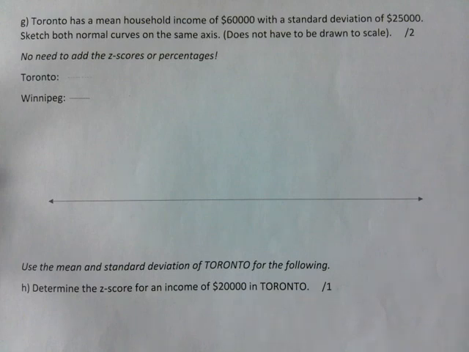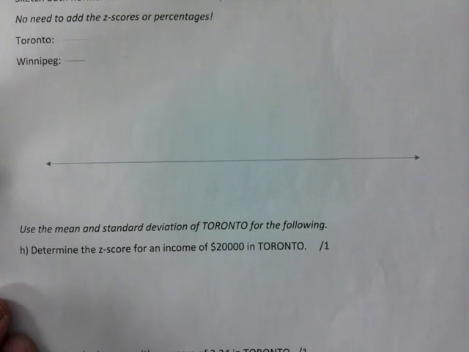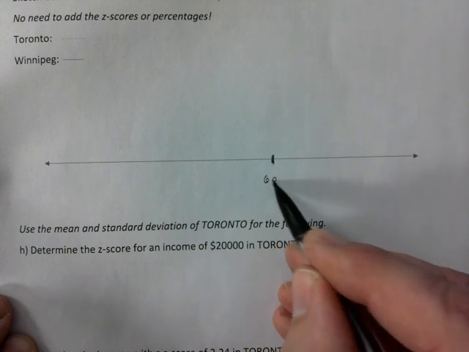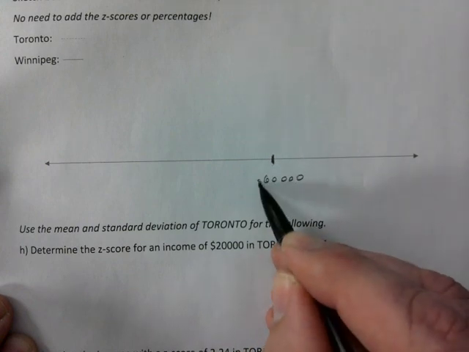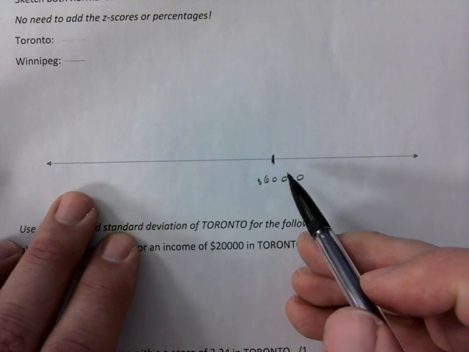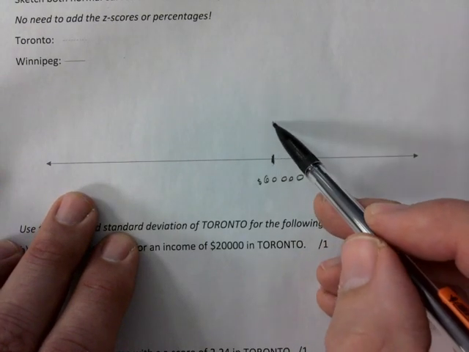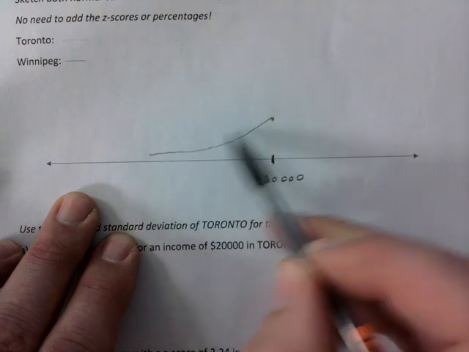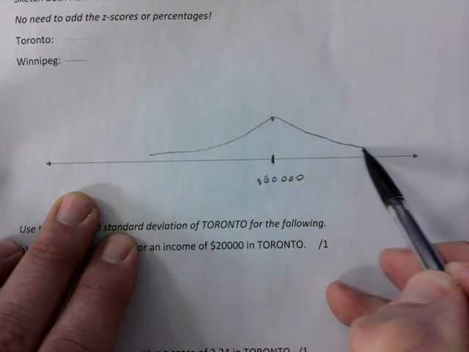Okay, Toronto has a mean income of 60,000, a standard deviation of 25,000. Sketch both normal curves under the same axes. So Toronto dashed, Winnipeg solid. It doesn't matter. What I want to see is, right, this would be 60,000 here for Toronto, and it has a higher standard deviation. So I know that it's going to be lower and flatter. It's going to be more spread out.